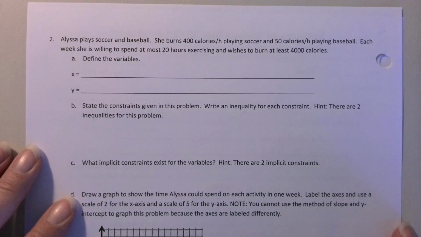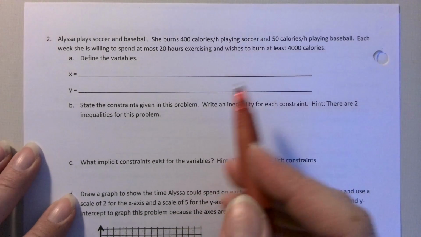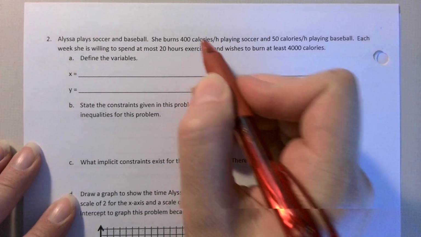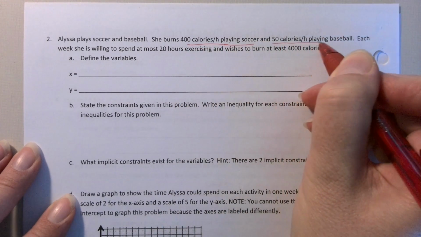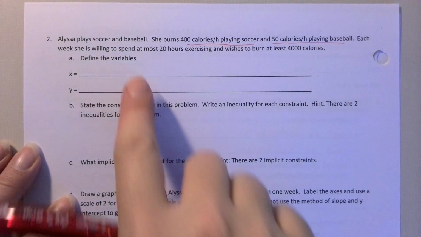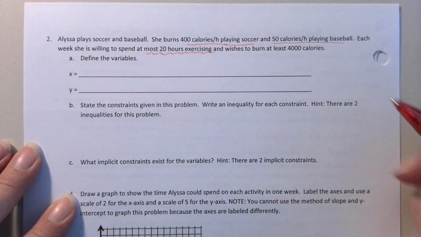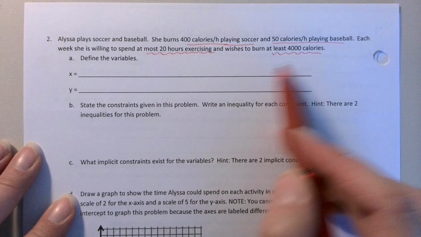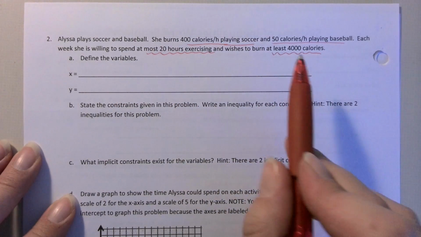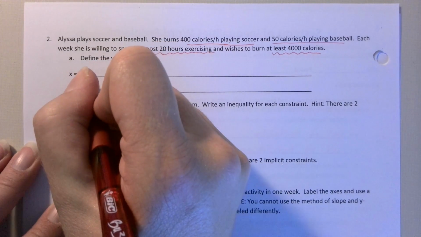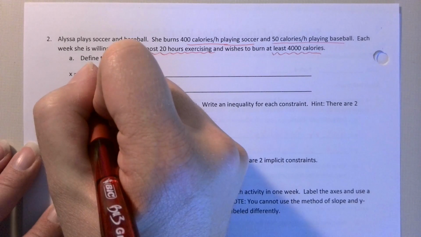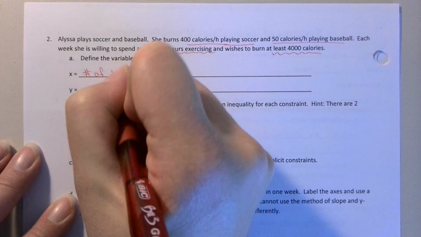All right, real quick, the next thing I want to do is just take you through the variables. So Alyssa plays soccer and baseball. She burns 400 calories an hour. Okay, every hour 400 calories playing soccer, and 50 calories an hour playing baseball. Each week she's going to spend at most 20 hours exercising and wants to burn at least 4,000 calories. So these are your total hours and these are your total calories. How many calories she burns depends on how many hours she practices. So X is not number of calories, X is the number of hours. So number of hours playing soccer.